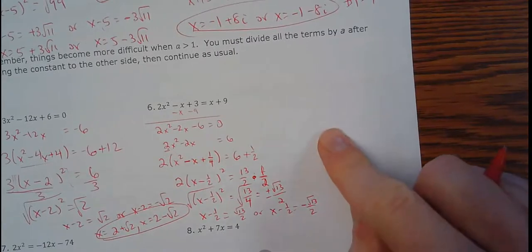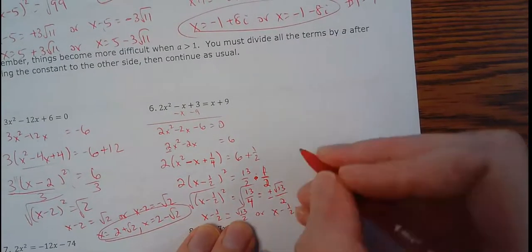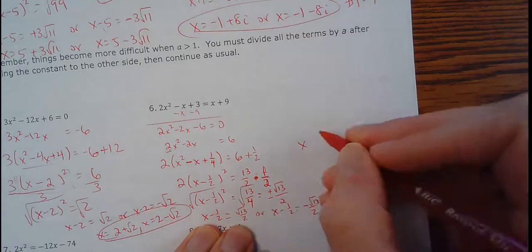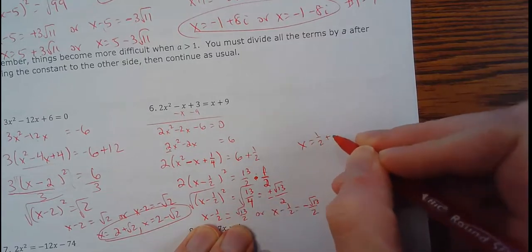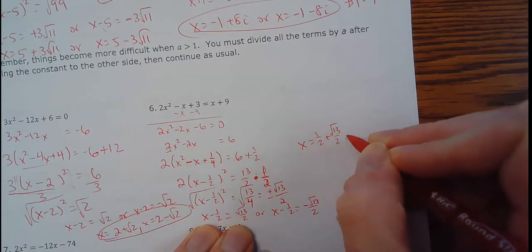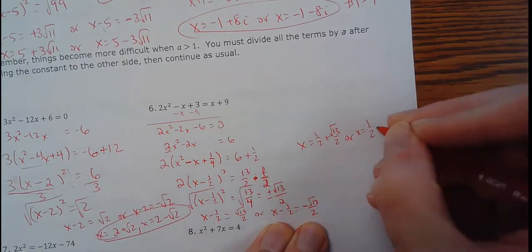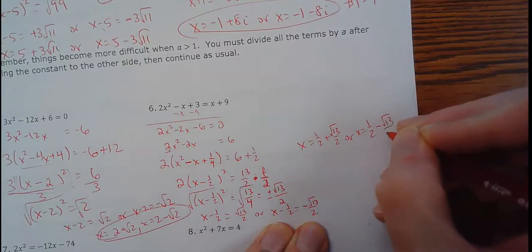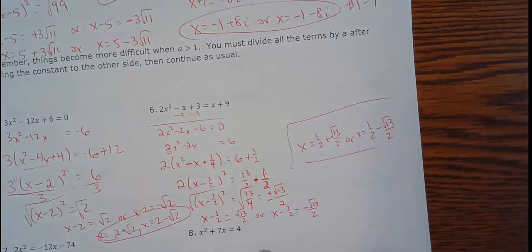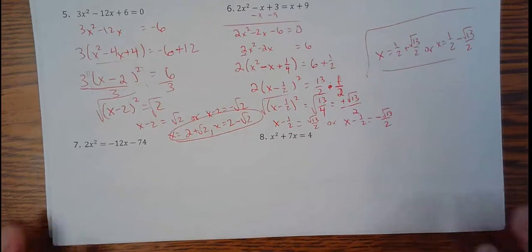I'm going to write up here, bring this around here. So this guy right here, if I bring the 1/2 over, it would be 1/2 plus radical 13 over 2, or bring the 1/2 over, positive 1/2 minus radical 13 over 2. Okay. Number 7.